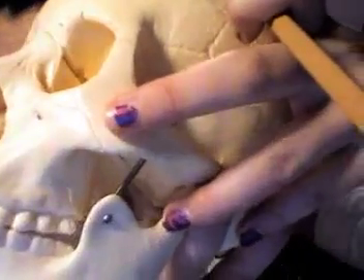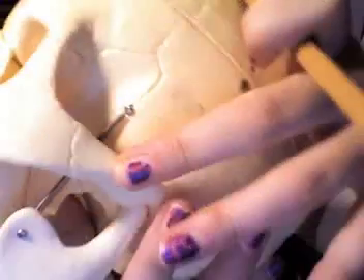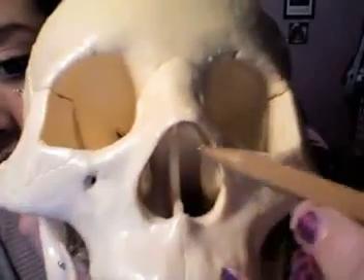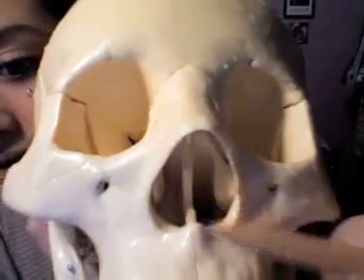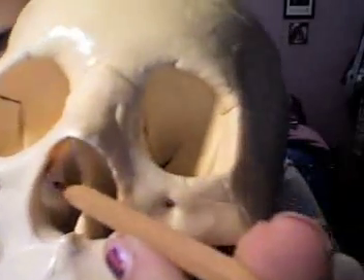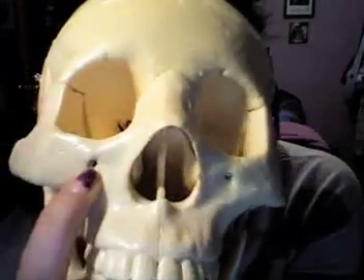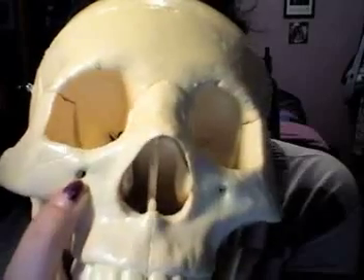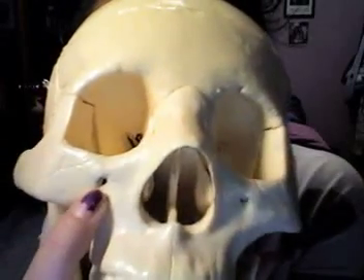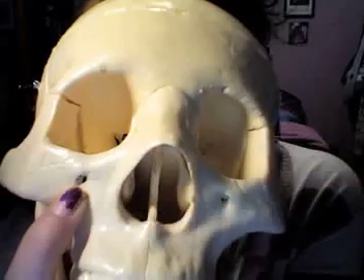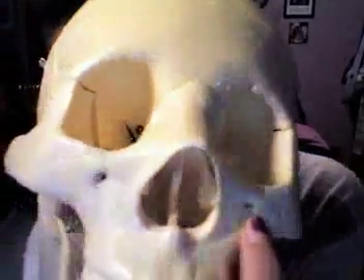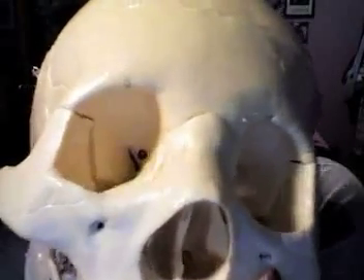The zygomatic, the temporal process of the zygomatic, and the zygomatic process of the temporal. Alright? Once again, the perpendicular plate and the vomer and the inferior nasal concha. Okay, so this hole right here that my finger is pointing to, or this black dot, whatever, is the infraorbital foramen of the maxilla bone. Okay? Both this and this. They're both the infraorbital foramen of the maxilla bone.